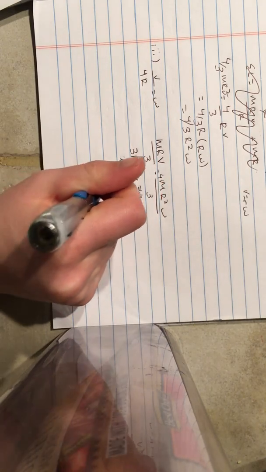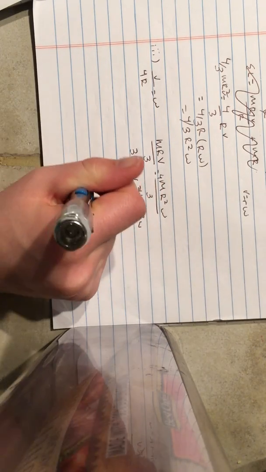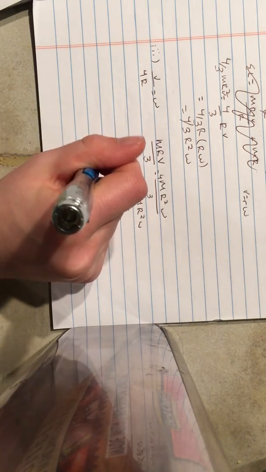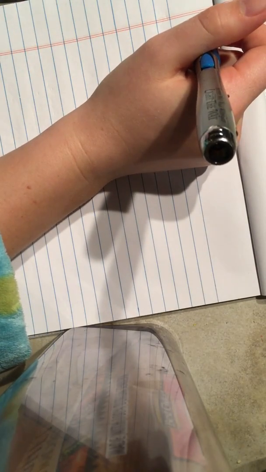Boom, boom. So it's equal to 4r. Yay, it worked. And then part B is where it gets fishy. Oh wait, just kidding, not there yet. Have to do part 4.